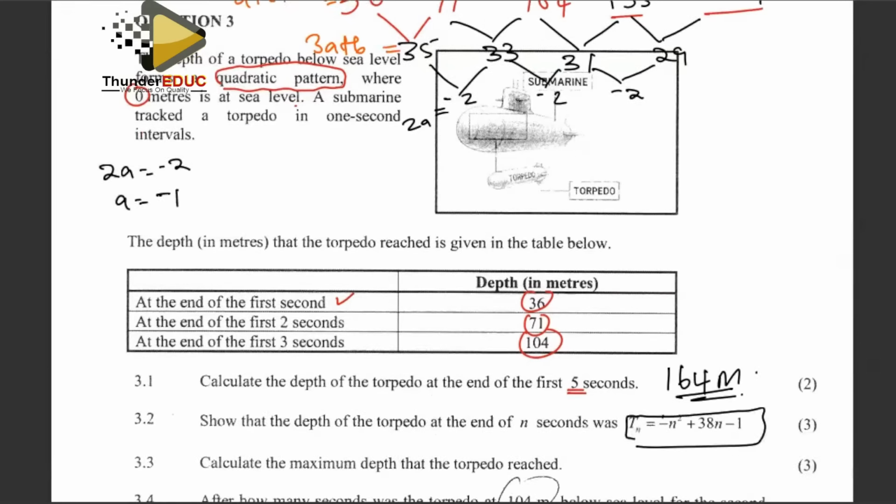Perfect. Then we're saying that 3a plus b should be equivalent to 35. If a is -1, so 3 times -1 plus b, meaning that we're going to have to move this -3 to that side. b is 35 plus 3, which becomes a positive 38. Perfect.